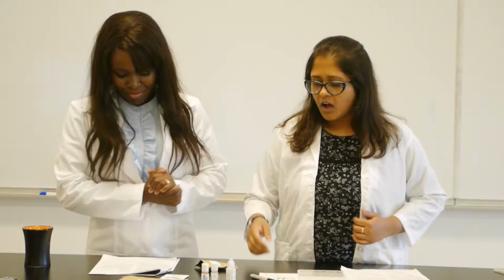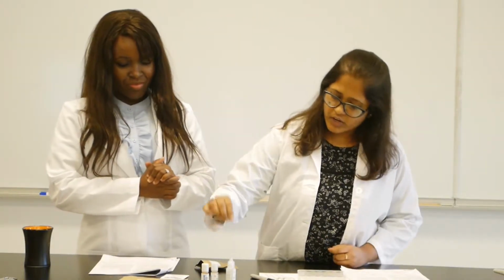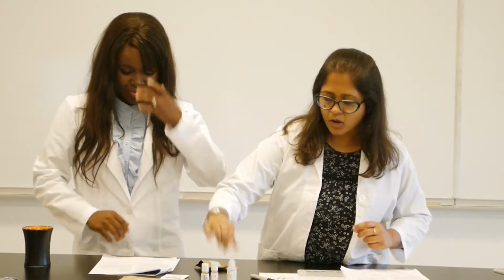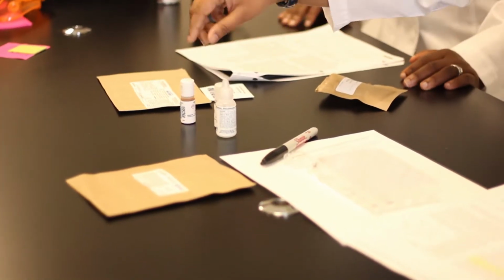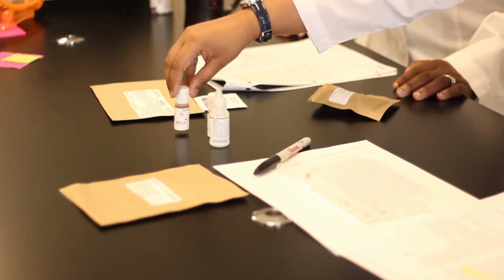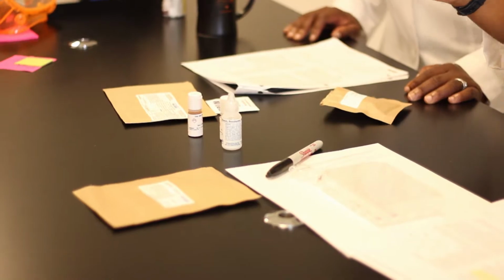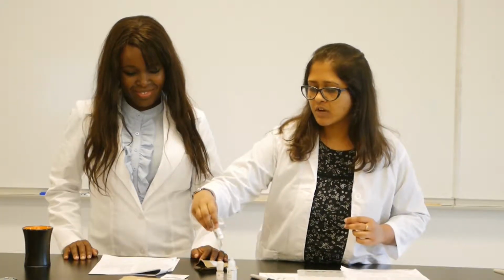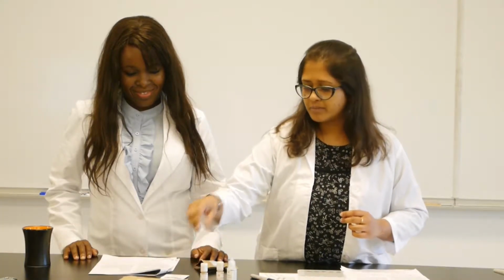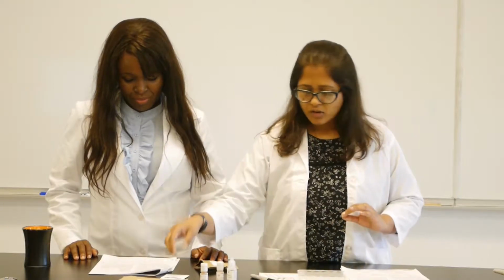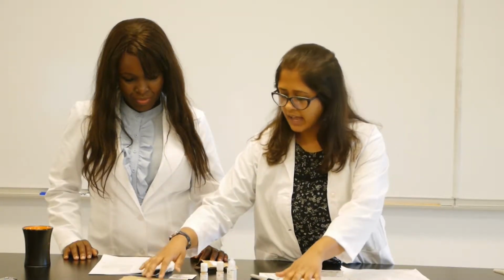As far as the experiment is concerned, the active ingredient is acetylsalicylic acid. The reactants will be ethanol and acetic acid, and to test whether the active ingredient has been produced, we're going to use a reagent, iron chloride. And we have here the salicylic acid and acetylsalicylic acid.